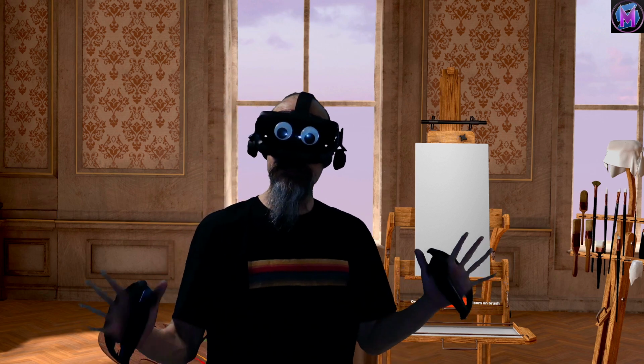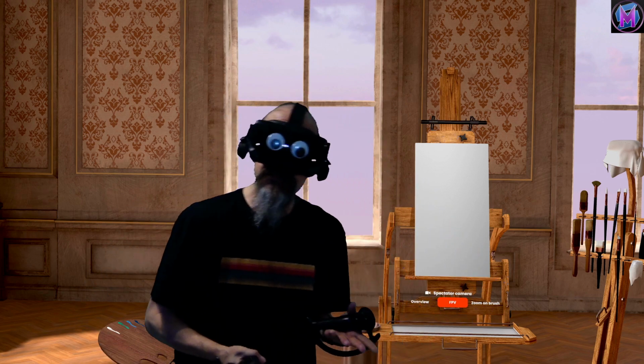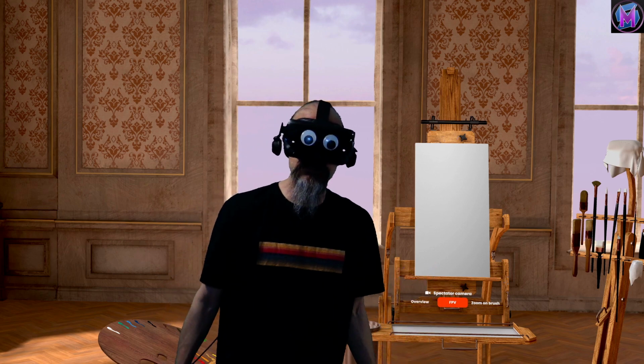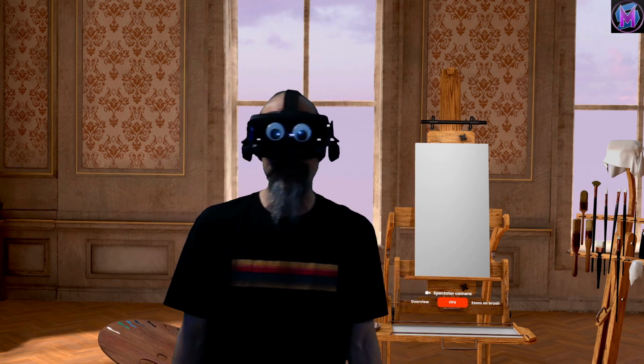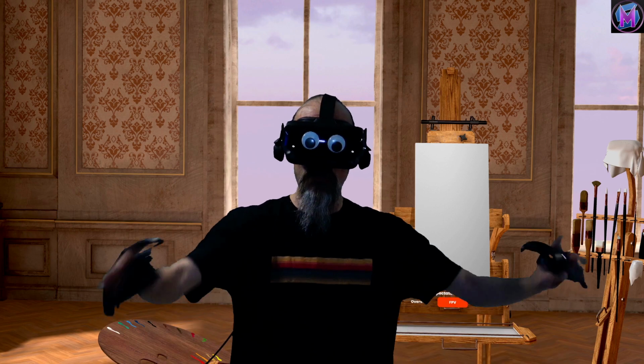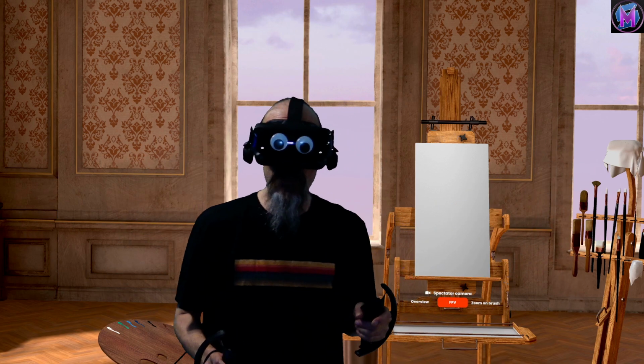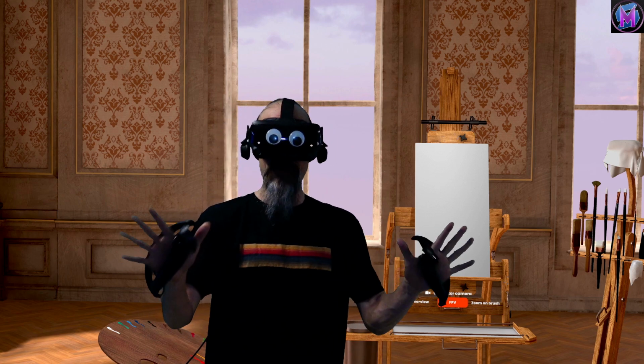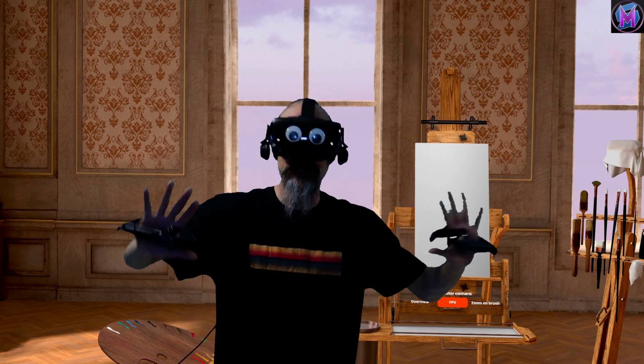So we're going to switch to headset view so we can see some of these controls and how you use them, and hopefully even get a chance to paint some with some other people. So hopefully we'll see you online, but for now we're going to switch to headset view and get the controls for Vermillion in multiplayer.